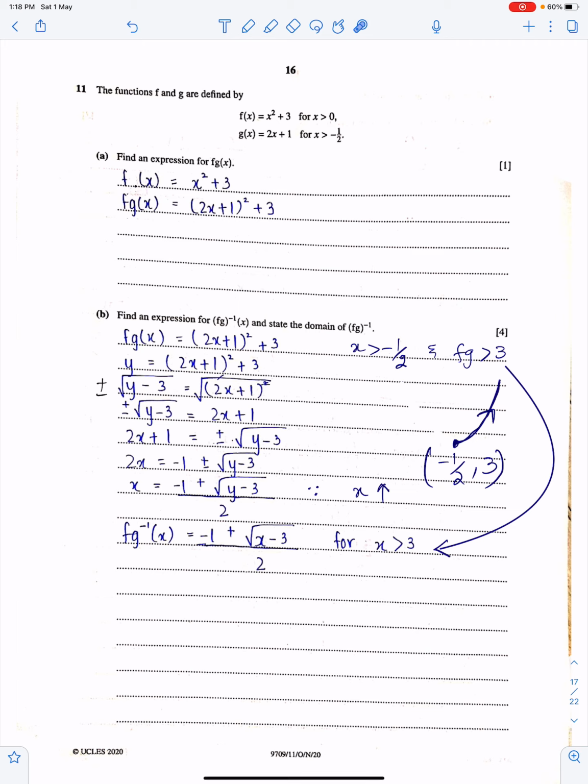So if I ask you to write down the range of this function, you can easily write the range. See, y is increasing from 3. This is the y coordinate of the turning point, and this circle is unshaded because the domain is exclusive. So this is the range: fg greater than 3. This is the range of this function.